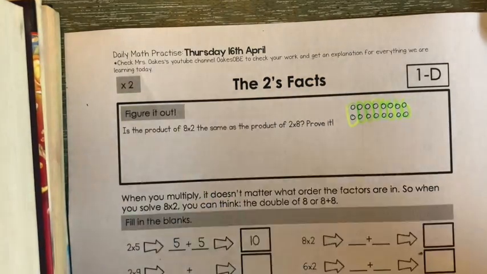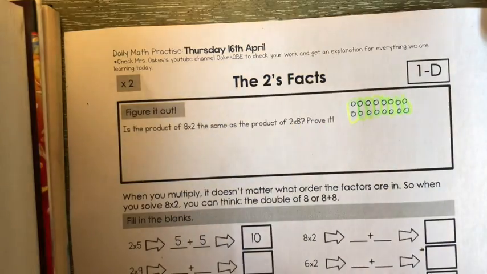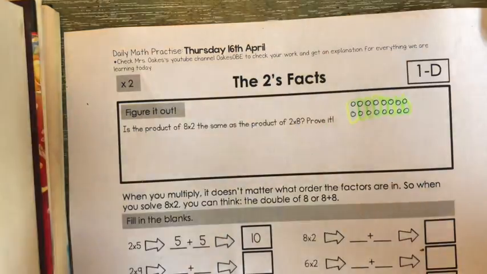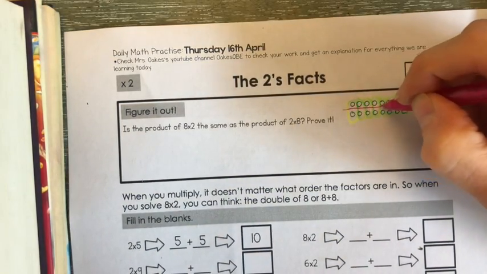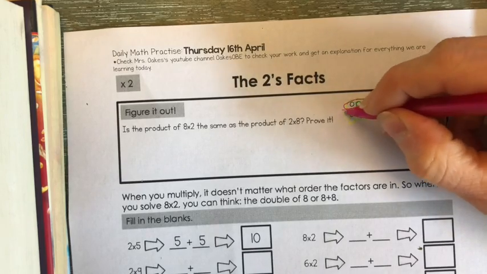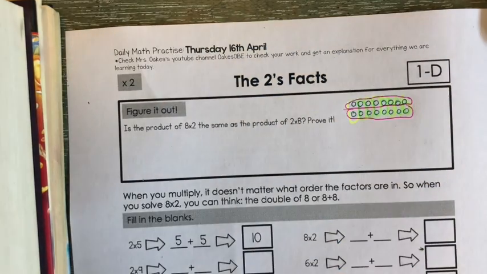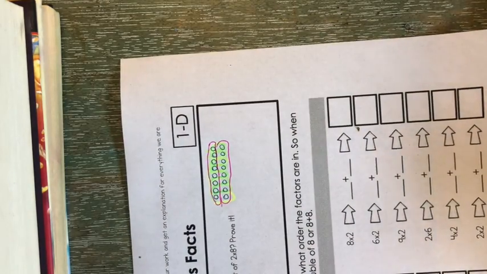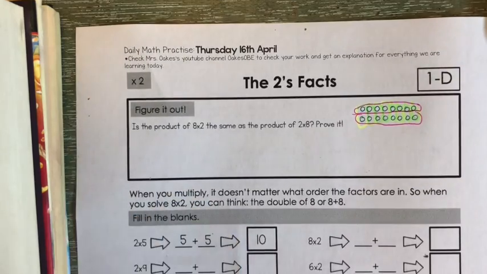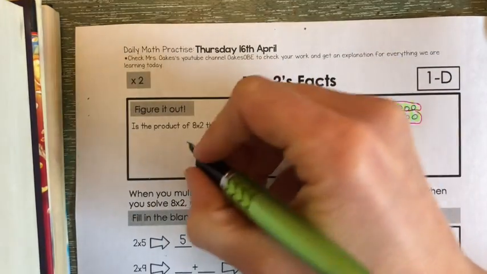Now, if I want to do it the other way, get a different pen, and I could do 2 groups of 8. Did my number change? No, it did not. So again, remember last week, maybe the week before, I said if you turn it, it doesn't change it, and that's all you're doing. You're writing it a different way. You're looking at it a different way.